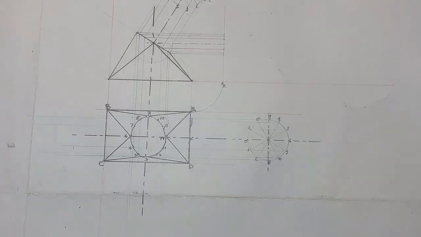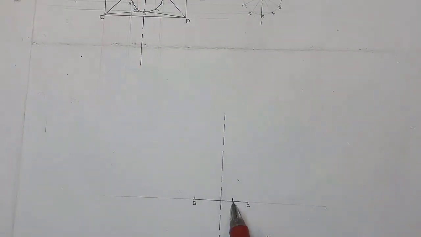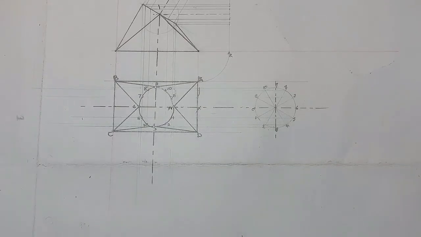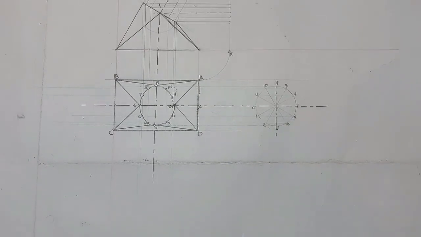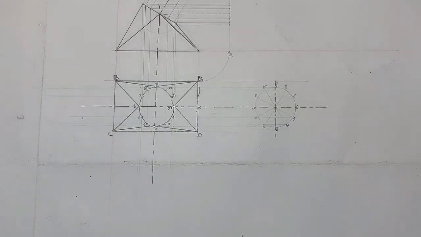Now come back to your development side, which is this one. So let's get to it. Place your drawing compass at this point. There are so many ways to do this, but at the end of the day, we'll also confirm with the other method, to see if it still gives us the same thing.